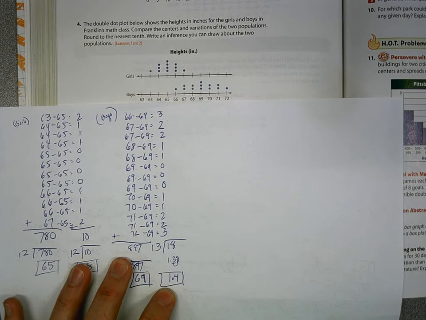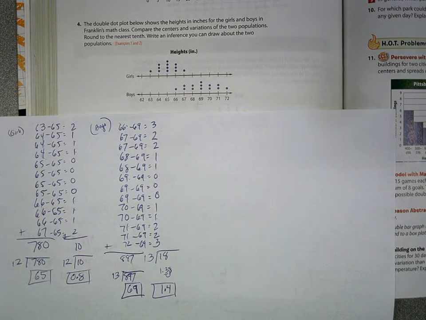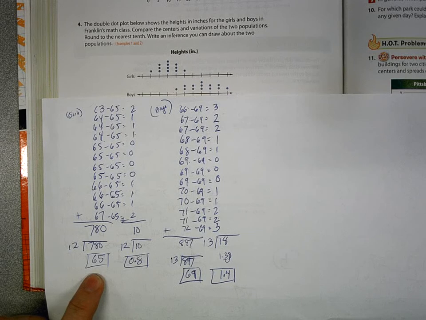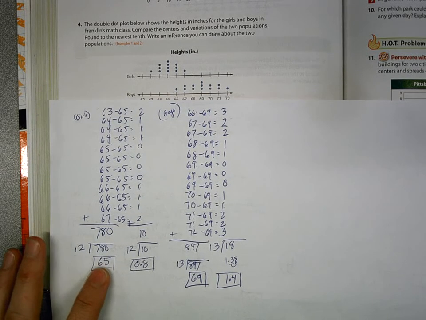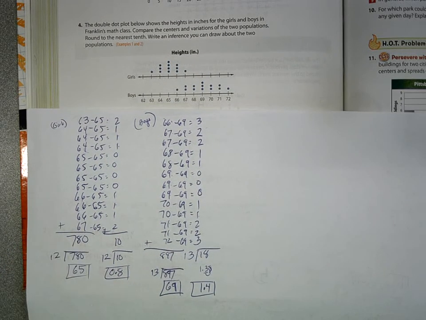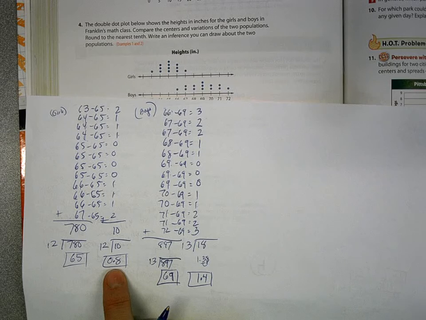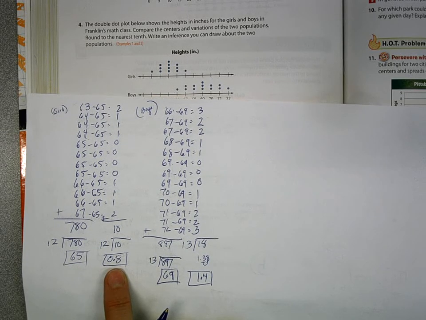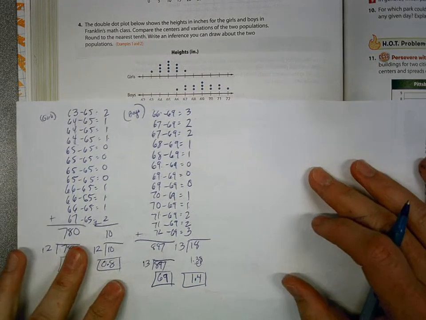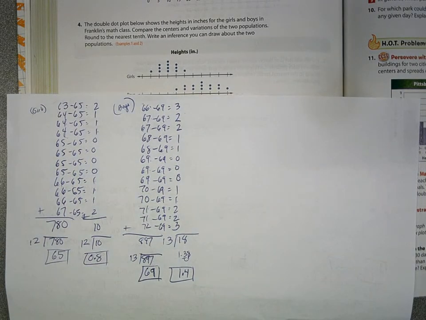And then you could say, depending how you look at it, the girls have a lower center at 65 inches, and they are also spread out less, or grouped together more. So explanations. I'm going to extend part 2 after this, on a different video.